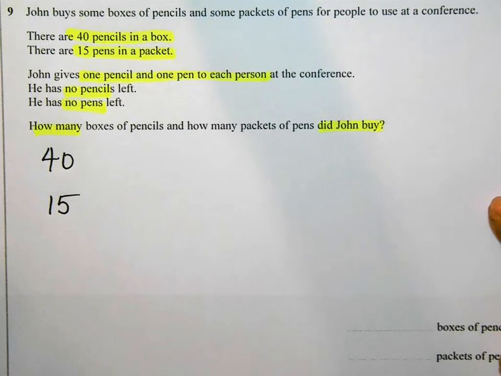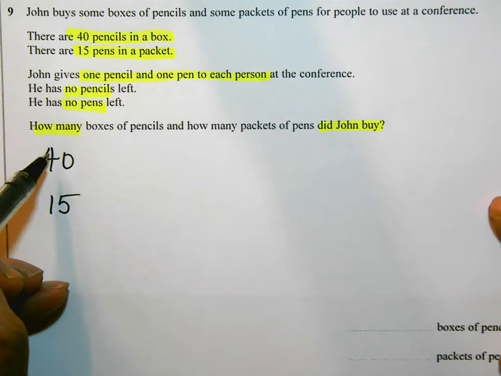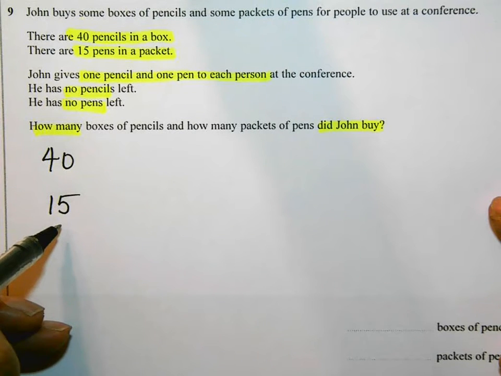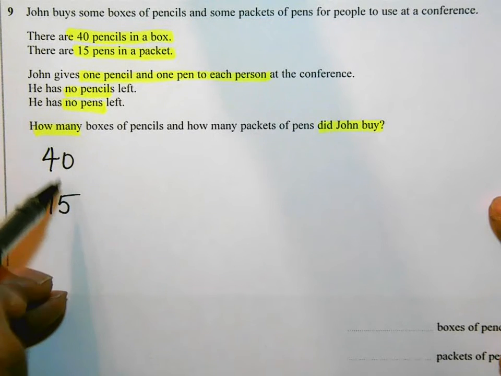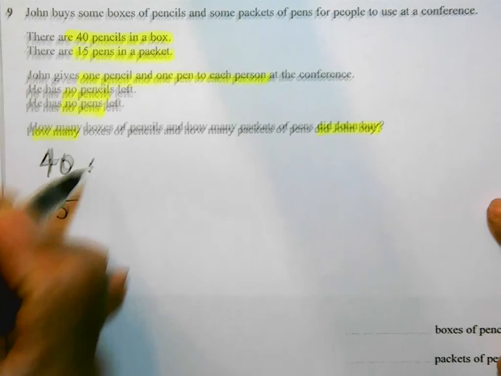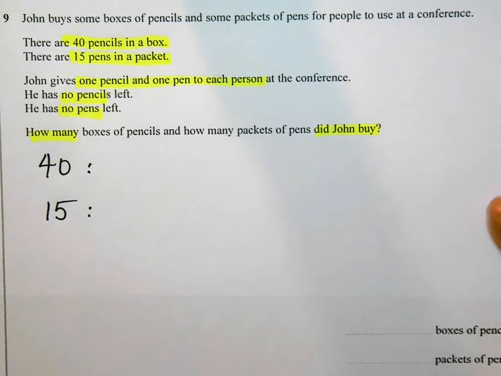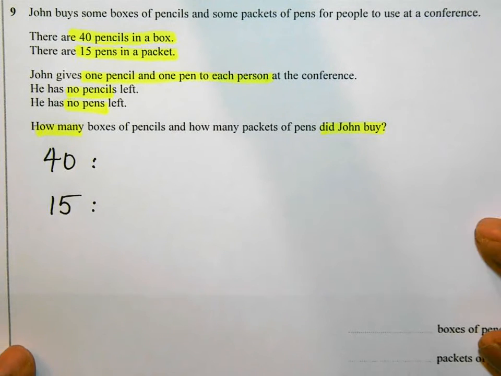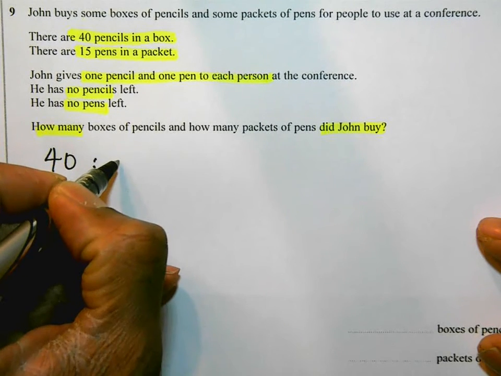What I need to think about is that he bought altogether an equal number of pencils and pens. The number of pens and pencils he bought were the same. So I'm going to write down the 40 times table, because there were 40 pencils in a box, and then the 15 times table. I'm going to see where they are the same.